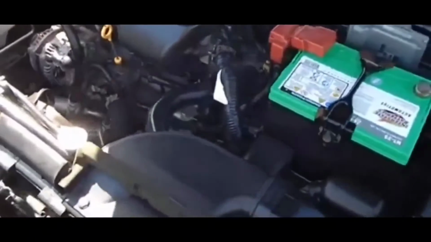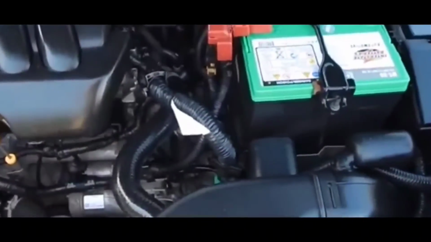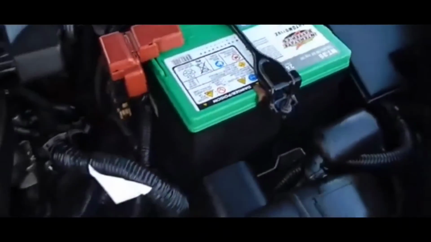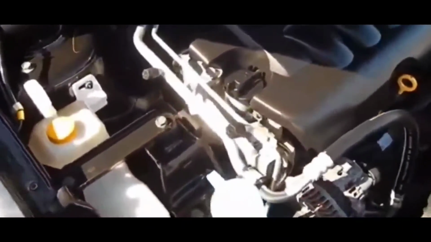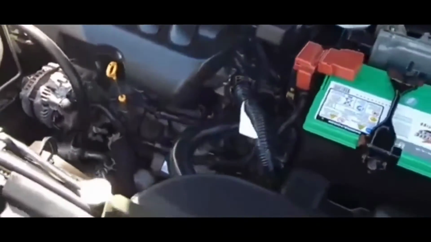It could also affect your brakes. Sometimes the brakes, when you press on them, could be harder than normal when you're coasting. Other things that could be a symptom of a malfunctioning speed sensor: the speedometer could behave erratically, or sometimes doesn't work at all.